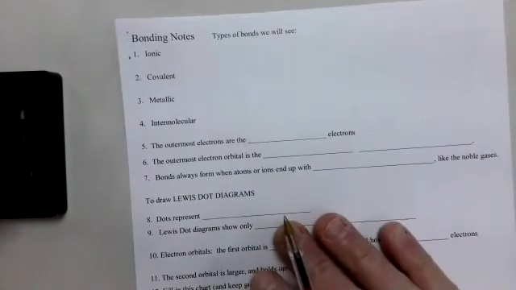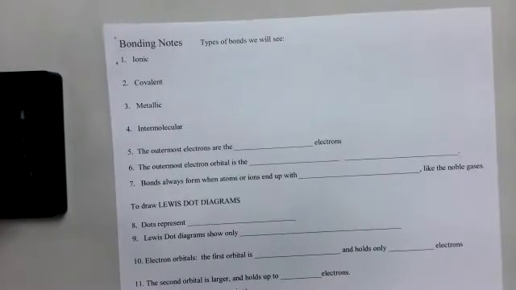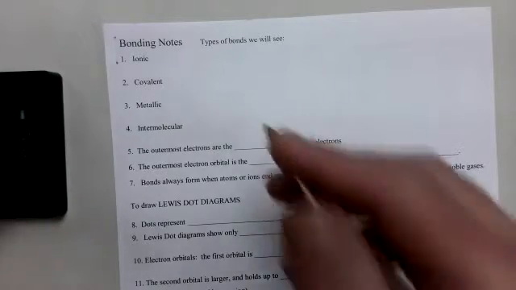We're going to do something a little different. We're going to go through the notes one page at a time. That way you can watch what you need to and not have to watch a whole long show if you don't need to. The types of bonds that we're going to see.